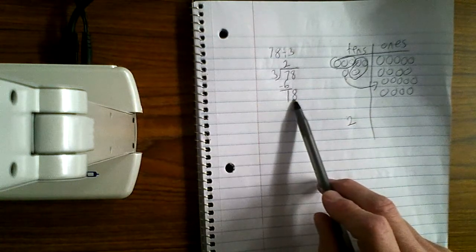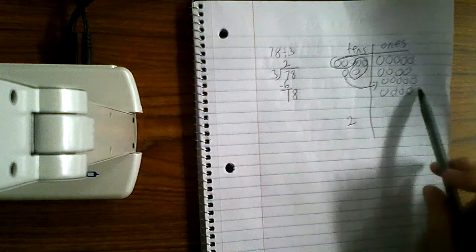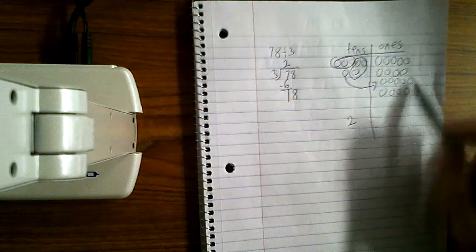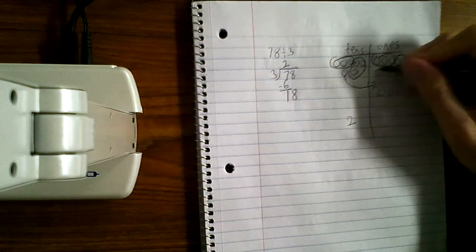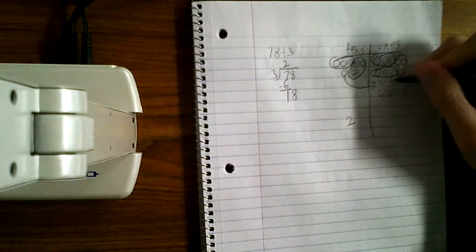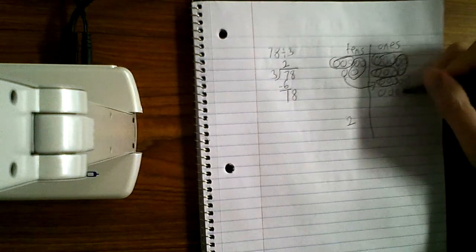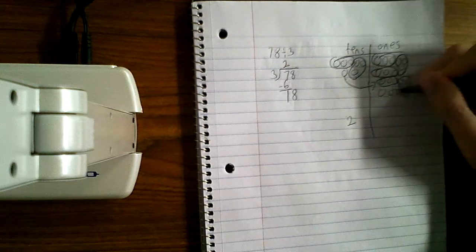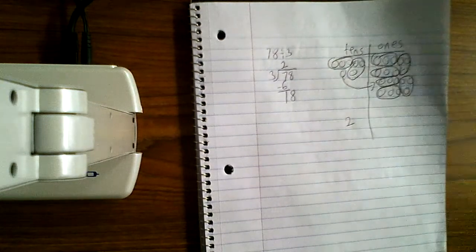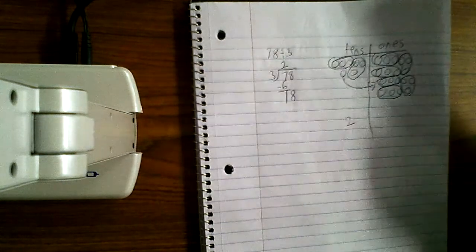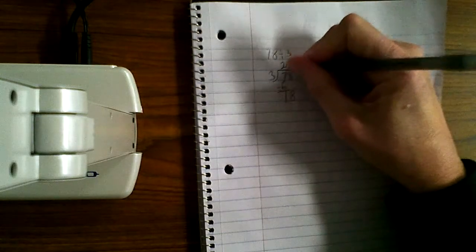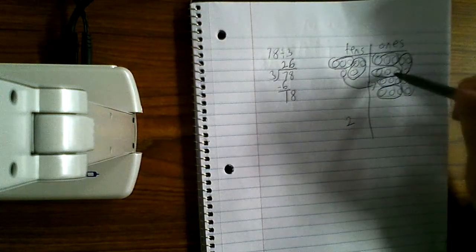And in this case, we're dividing by 3. So now let's divide 18 by 3. Let's make groups of 3 again. So 1, 2, 3. 1, 2, 3. 1, 2, 3. 1, 2, 3. 1, 2, 3. And 1, 2, 3. Okay. So now let's see, how many groups of 3 did we make here? 1, 2, 3, 4, 5, 6. We're able to make 6 groups of 3. And how much is 6 groups of 3? 3, 6, 9, 12, 15, 18.